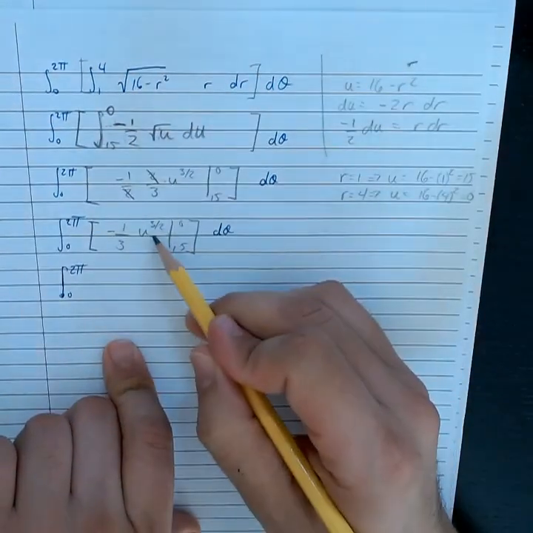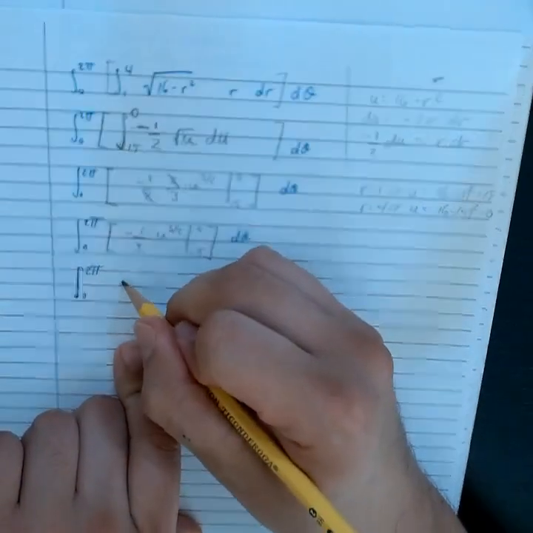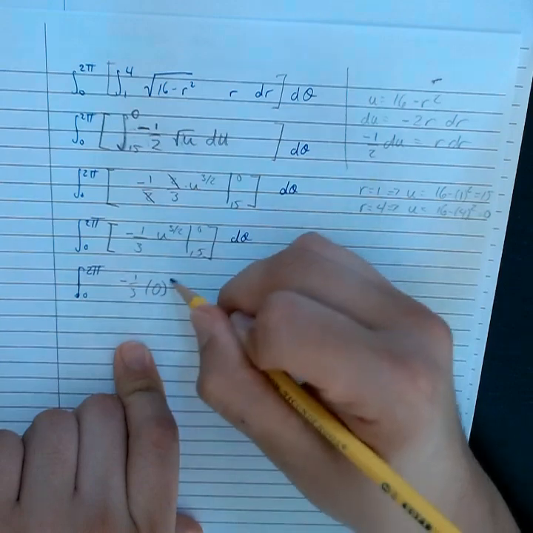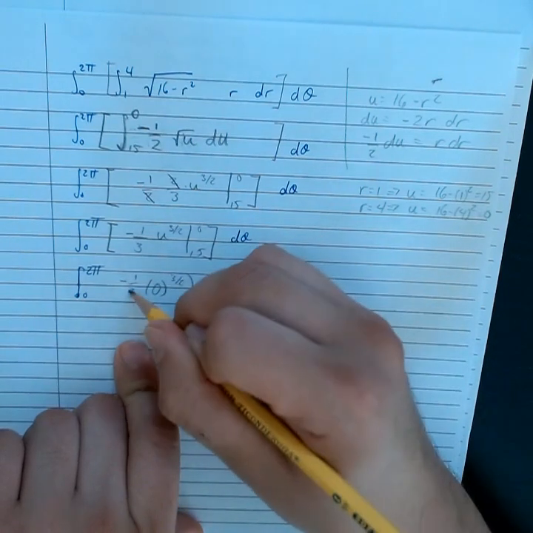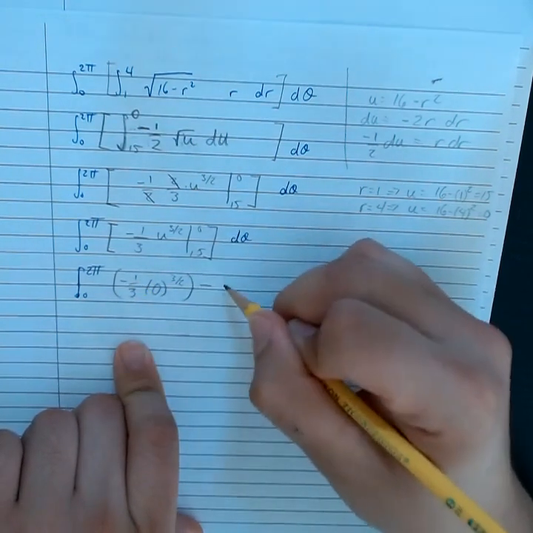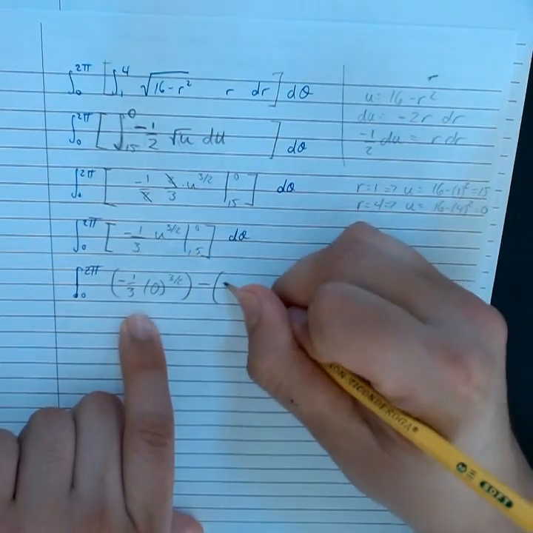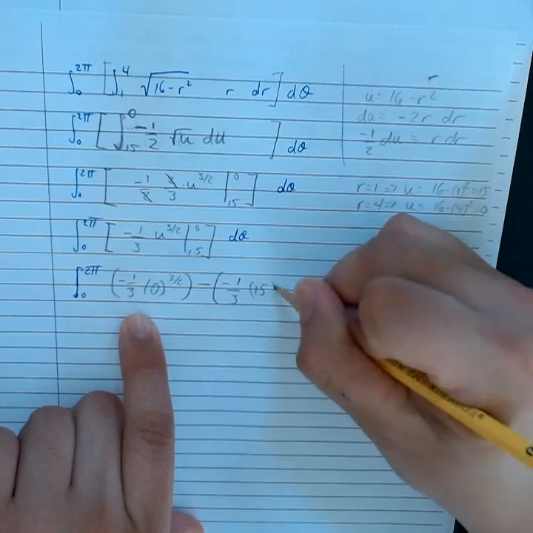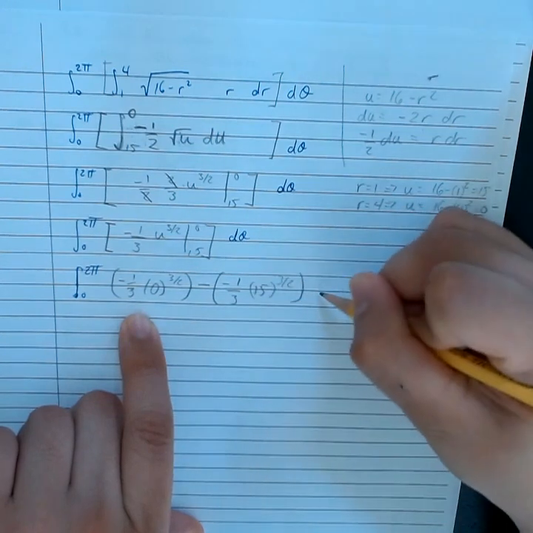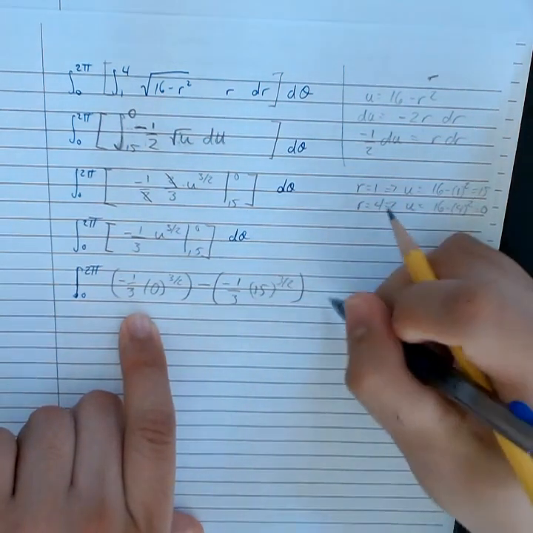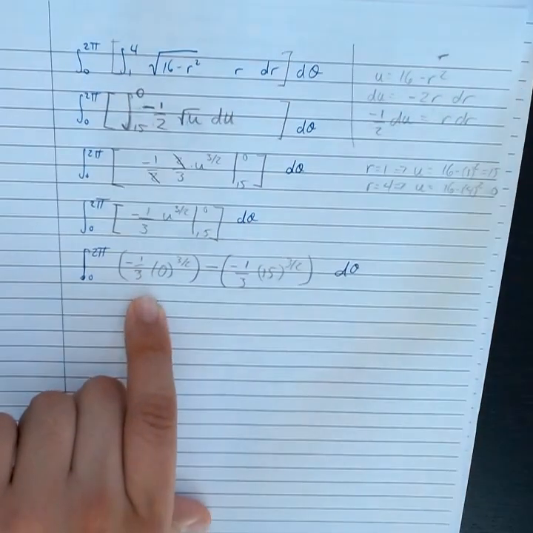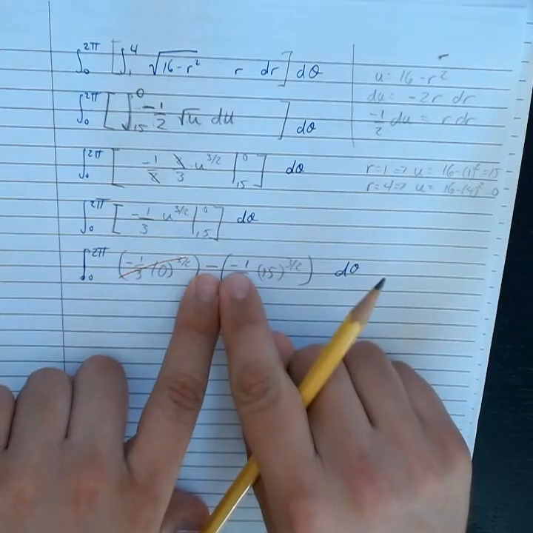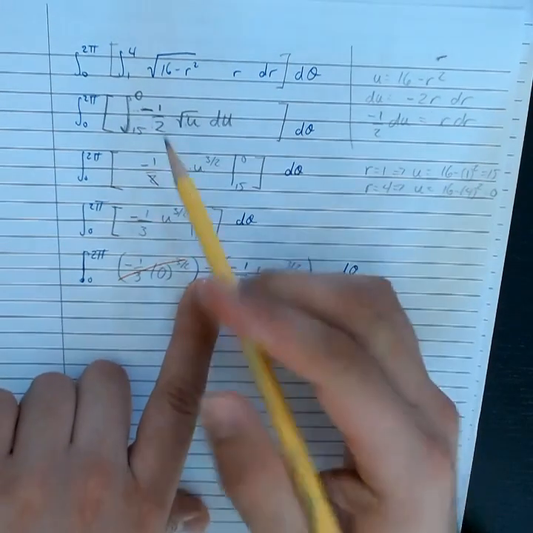If I plug in 0, that's going to make the whole thing 0. Minus, now if I plug in 15, I get minus 1/3 times 15 to the 3/2. The 0 part will just go away. Here, double negative becomes a positive.